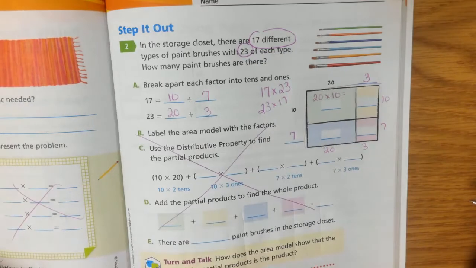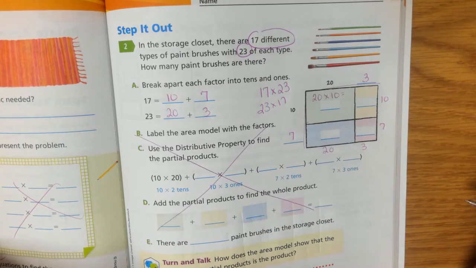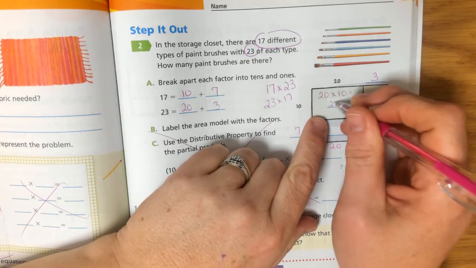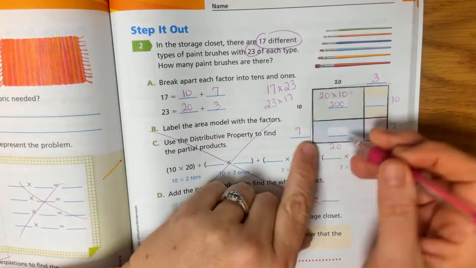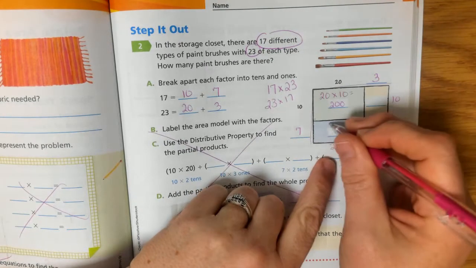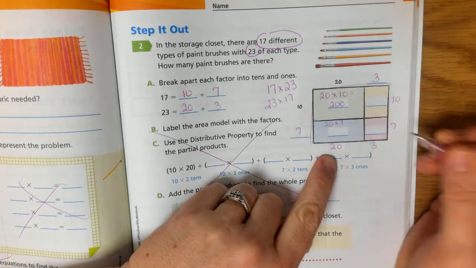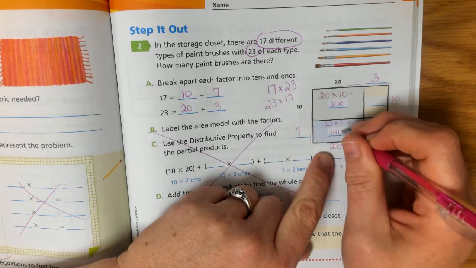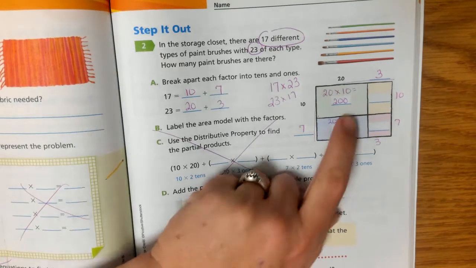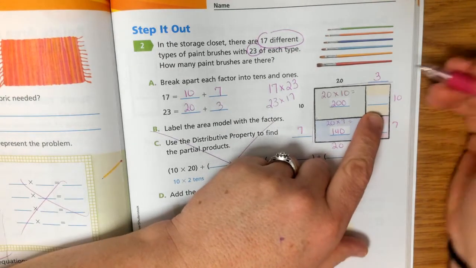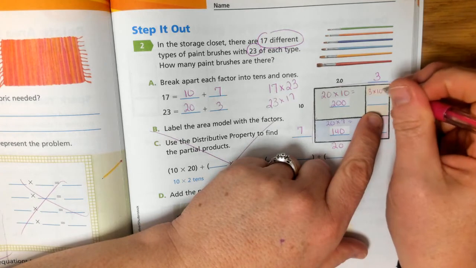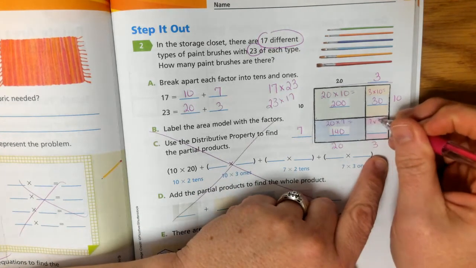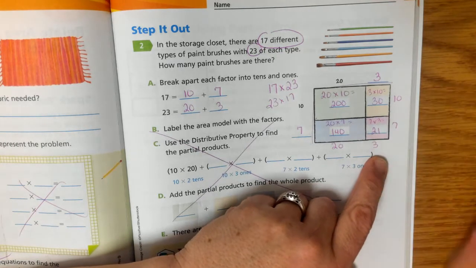20 times 10 is, well, what's 20 times 10? We have 20. We're going up by tens, so it would be 200. Down here we have 20 times 7. 20 times 7 equals, 7 times 2 is 14, and you put a 0 at the end, right? 140. 3 times 10 equals 30. And 7 times 3 equals 21.